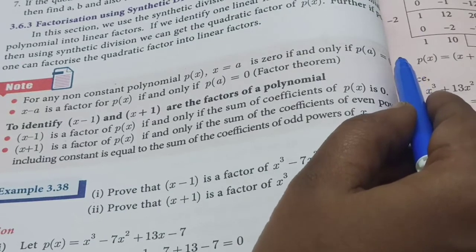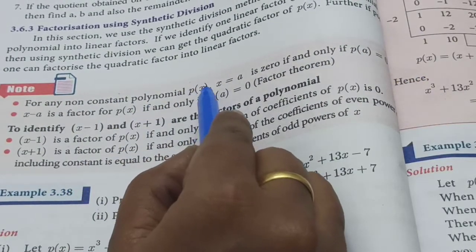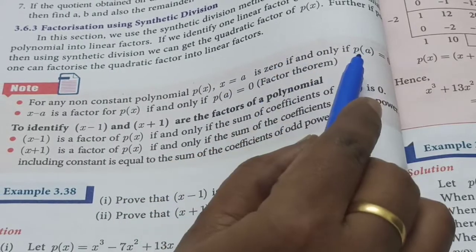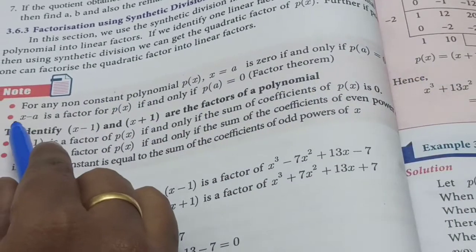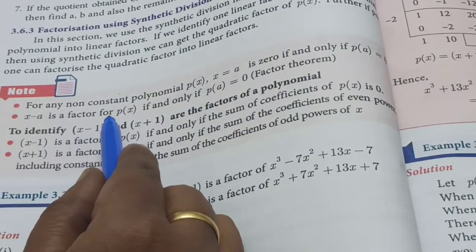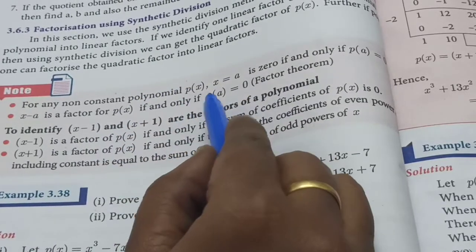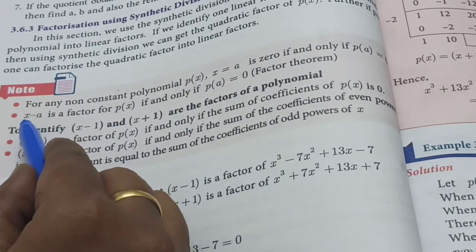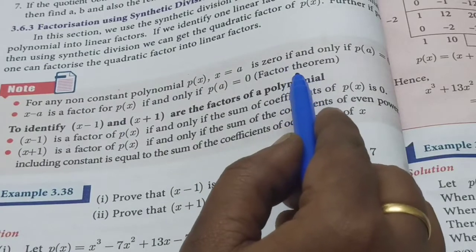This one we already learned. The second one: x minus a is a factor of p of x if and only if p of a is equal to 0. This factor theorem we already learned.